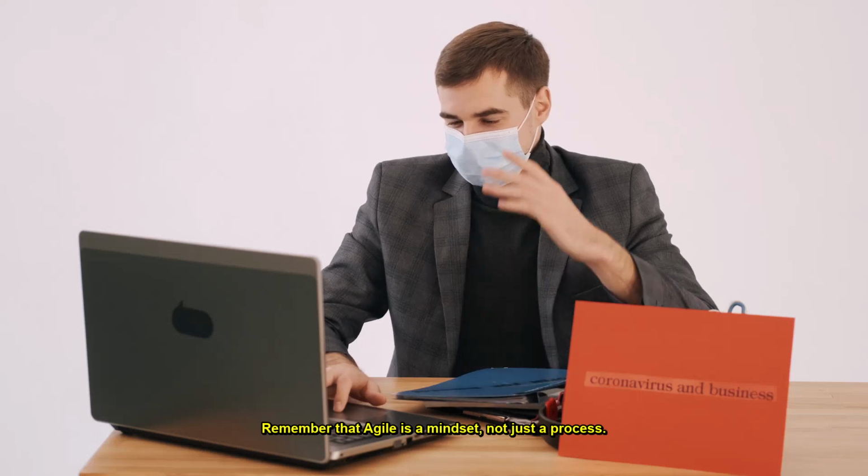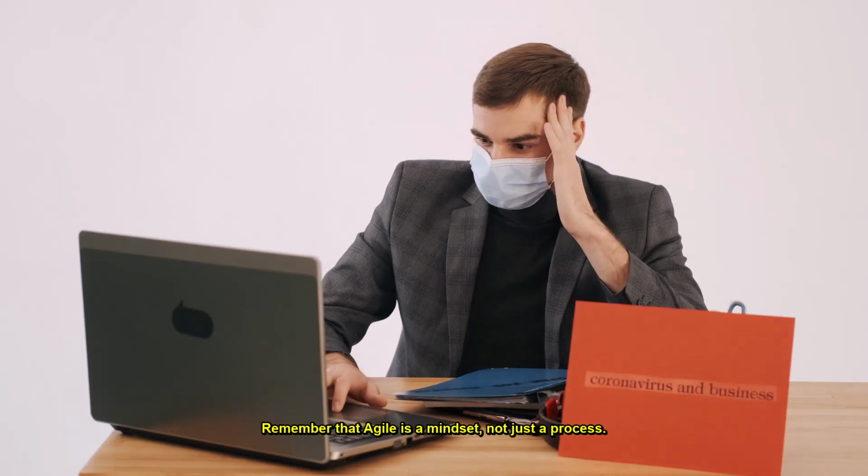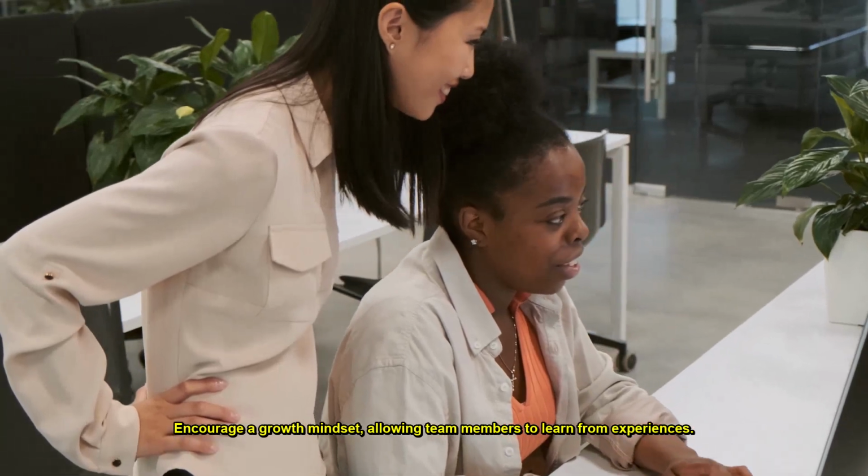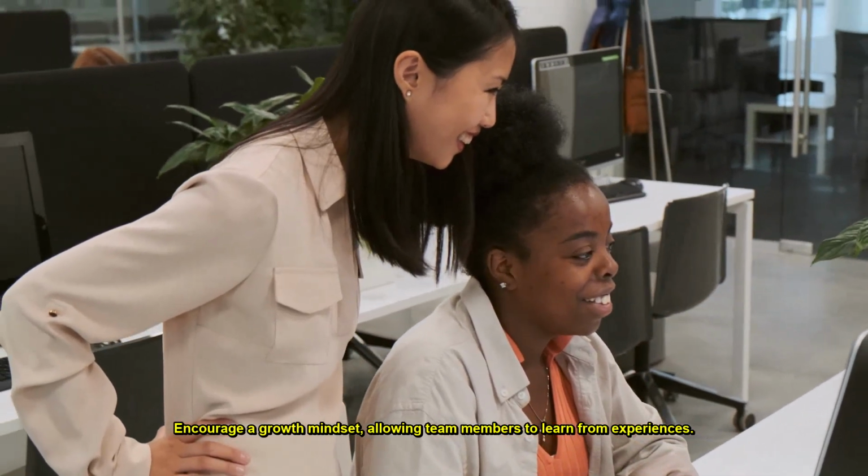Remember that Agile is a mindset, not just a process. Encourage a growth mindset, allowing team members to learn from experiences.